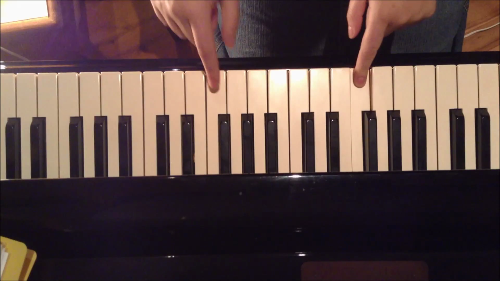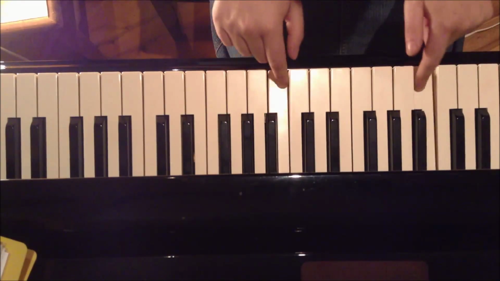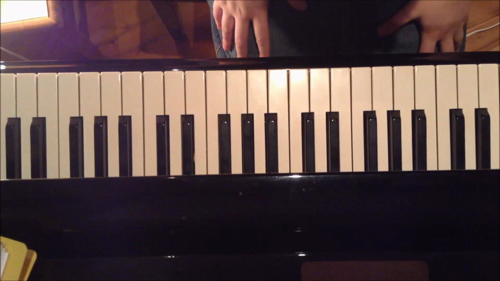And then, here to here, you just look at the pattern and where you are in relation to the black notes, and it's all 12 notes apart.